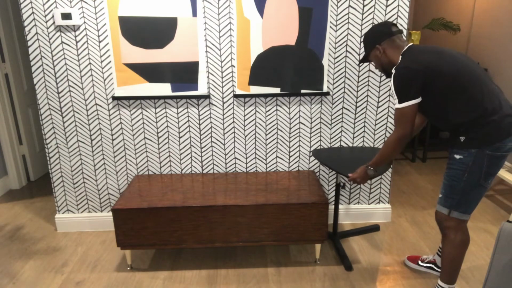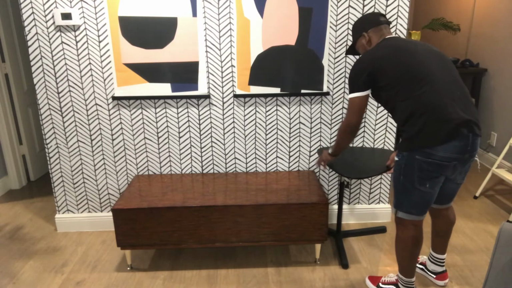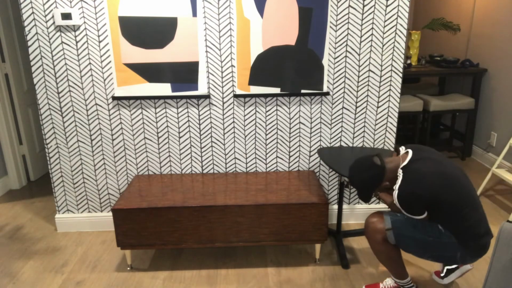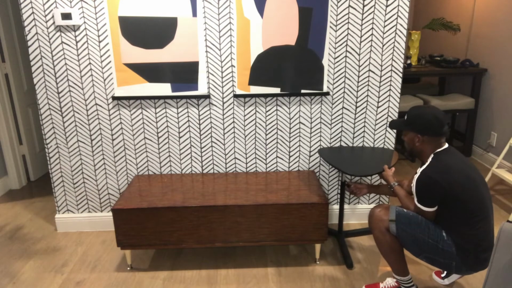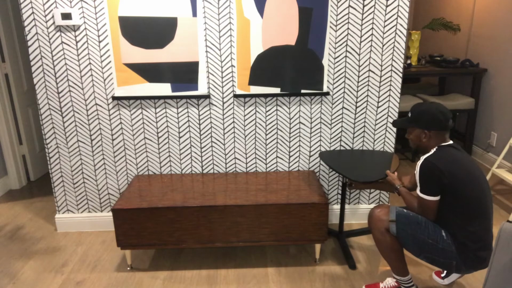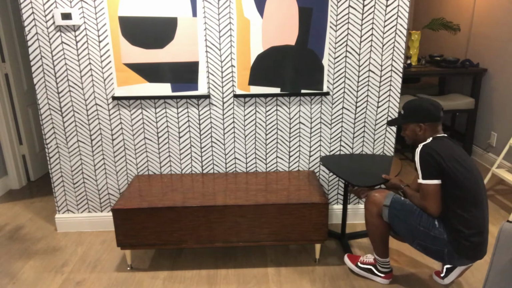Alright guys, so this side table is actually off of a site called OfferUp, which is pretty much an online thrift store. This is a great way to bring in pieces without having to spend a lot of money. It's an IKEA brand table. Roughly, it costs brand new around $30. It's adjustable, but I only got it for roughly $10 from the seller.